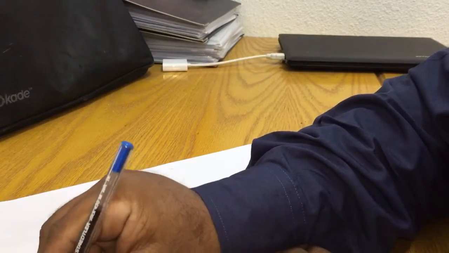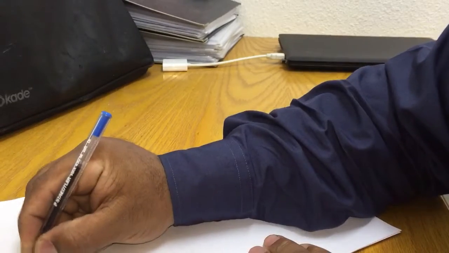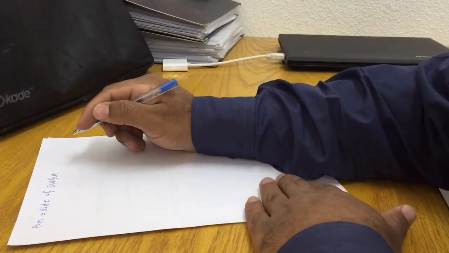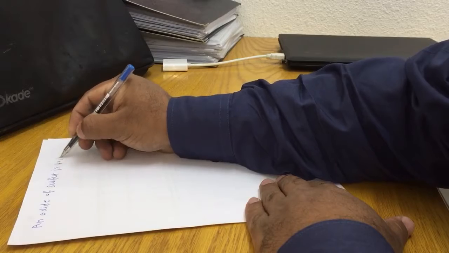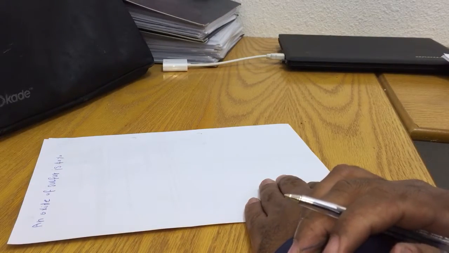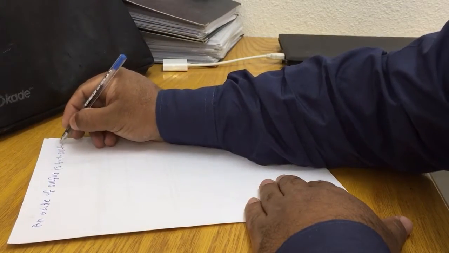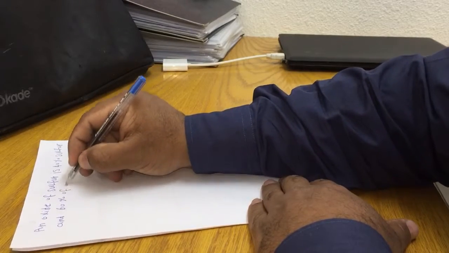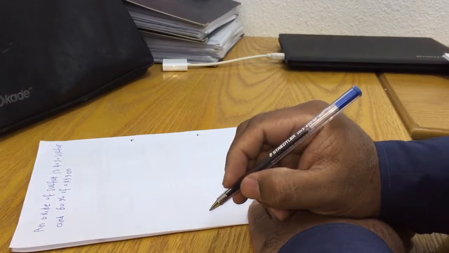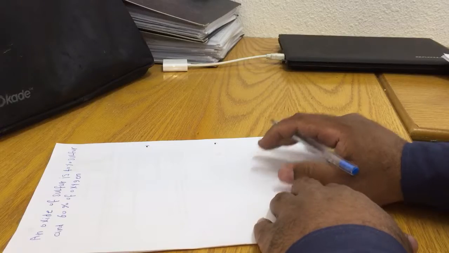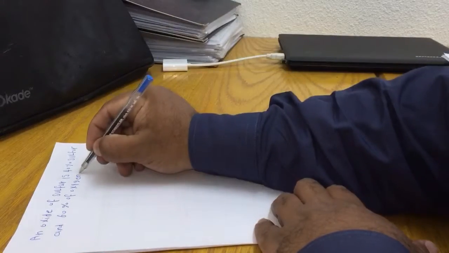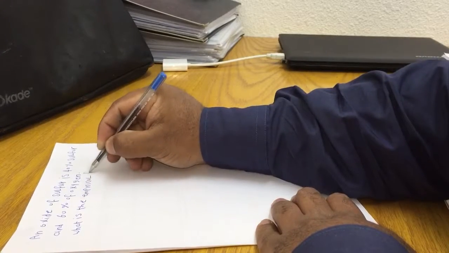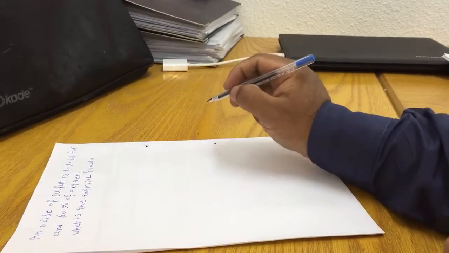The question said an oxide of sulfur is 40% sulfur and 60% oxygen. What is the empirical formula? I will follow the steps I said before.